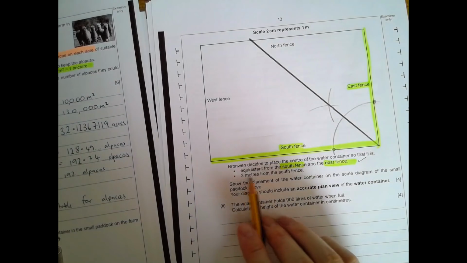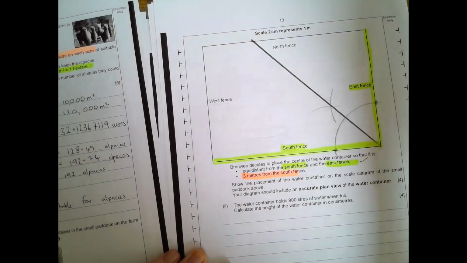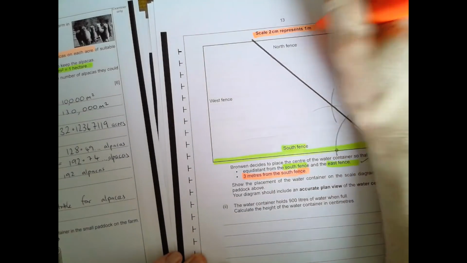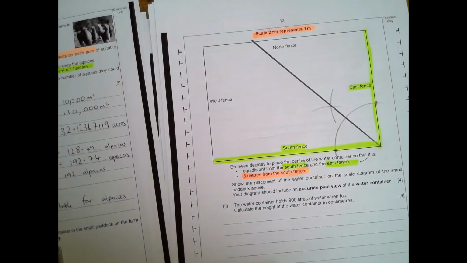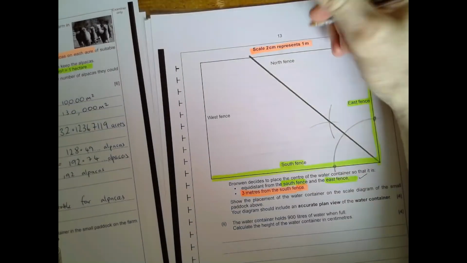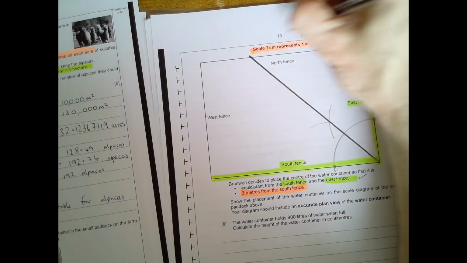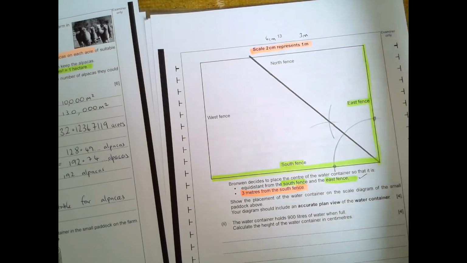It then says it's 3 metres from the south fence. Well, we obviously aren't going to measure that in metres. We're told the scale up here: 2 centimetres is equal to 1 metre. So that means that 3 metres would be 3 times as much, so it must be 6 centimetres.